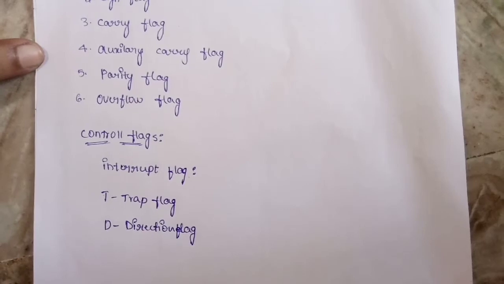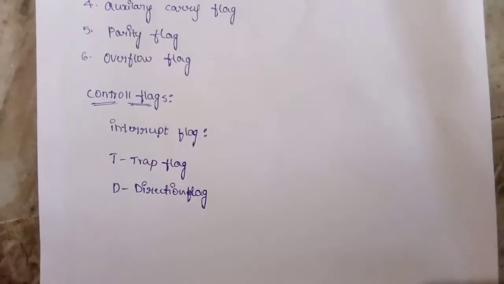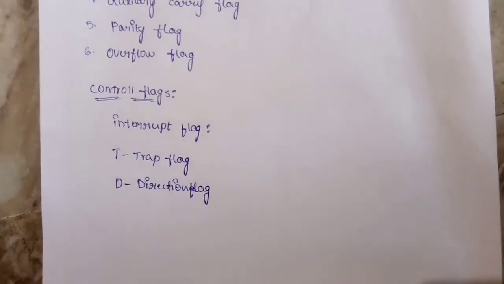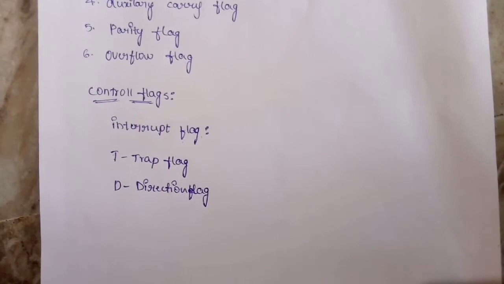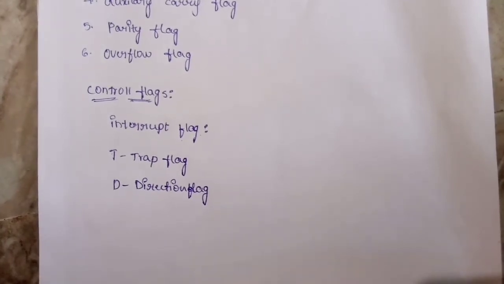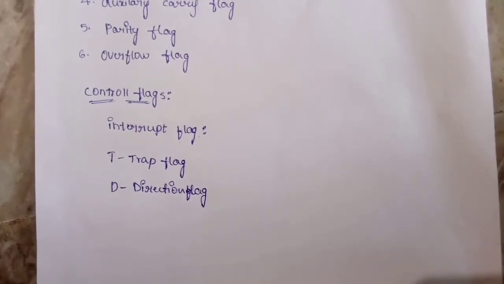Trap: the trap flag is set when the microprocessor provides a facility for single stepping through a program. And another is the direction flag.